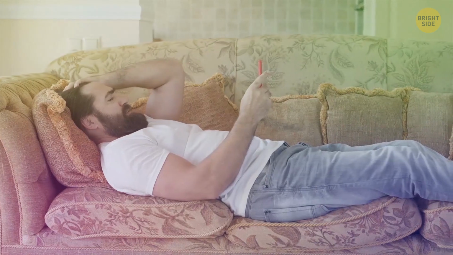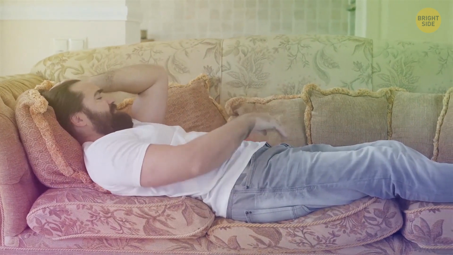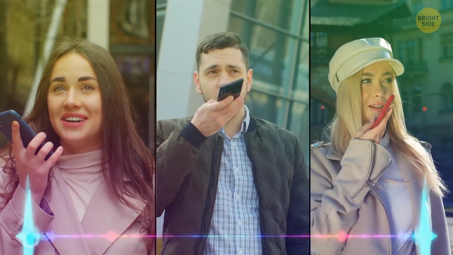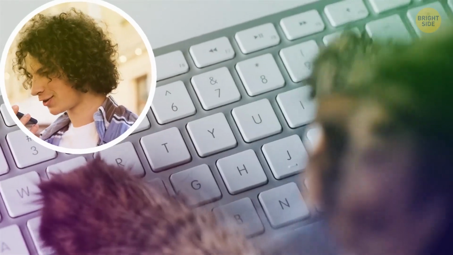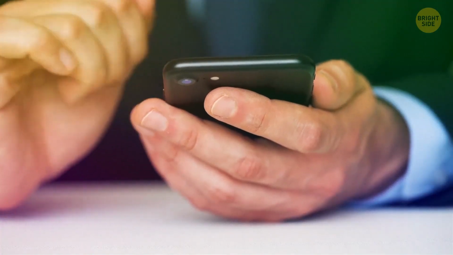Alright, this one is for all those couch potato iPhone users out there. Now you can send a voice message with the help of your good friend Siri. All you need to do is say, "Hey Siri, send a voice message to Jane Smith." Siri starts recording, stops when you're done, and gives you a preview. Now you just have to tap the send button.